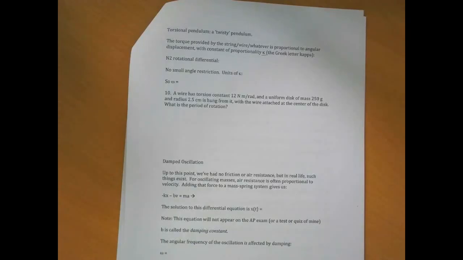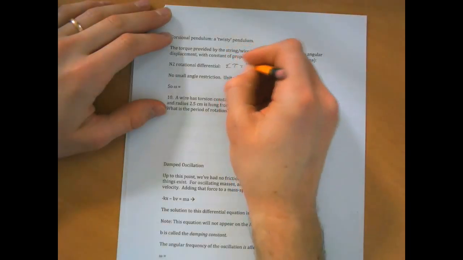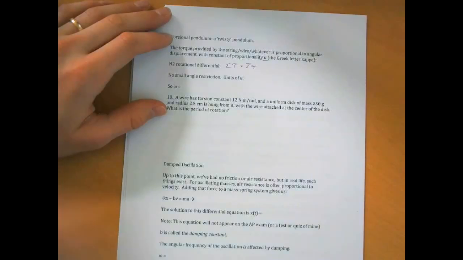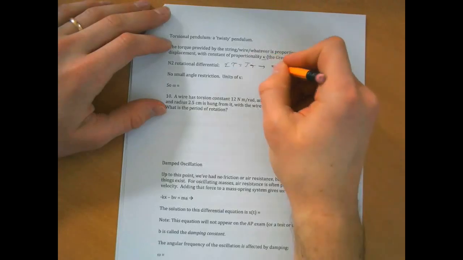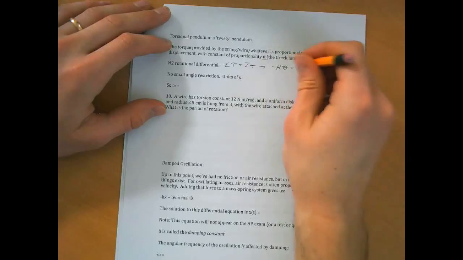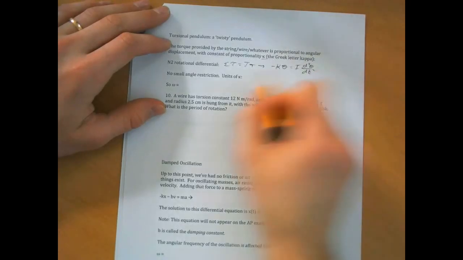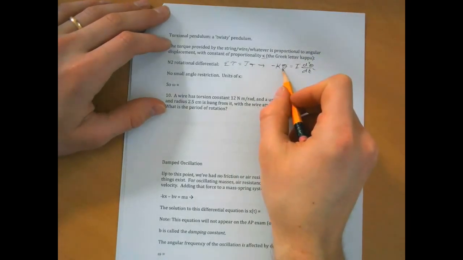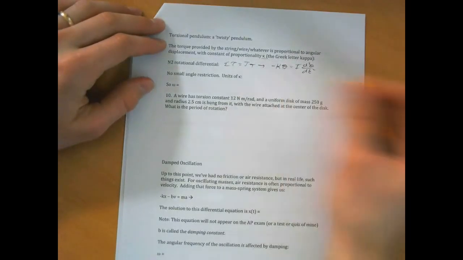On one of the old AP exam questions, I saw the Greek letter beta. It doesn't matter. They'll tell you what the constant is. So again, we can say net torque equals I alpha. And if the torque is proportional to angular displacement and it's restorative, then net torque is minus kappa theta, and that's equal to I alpha, which is d squared theta dt squared. Now, notice this isn't a sine theta, so there is no small angle restriction for a torsional pendulum. That's kind of handy.